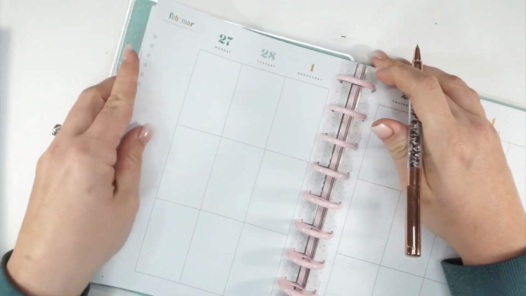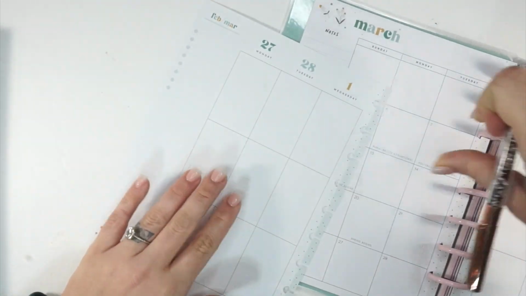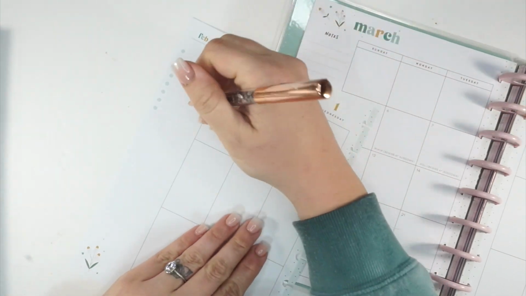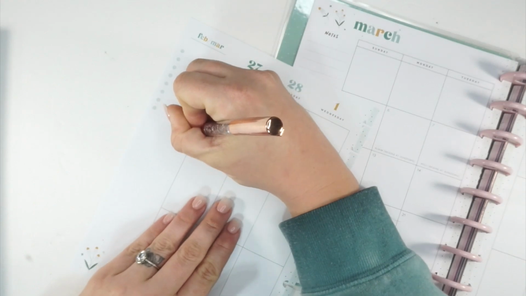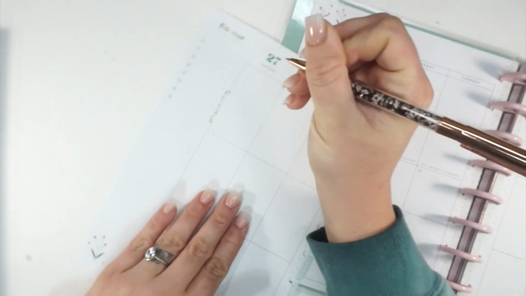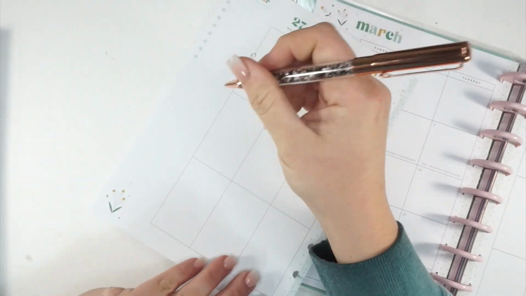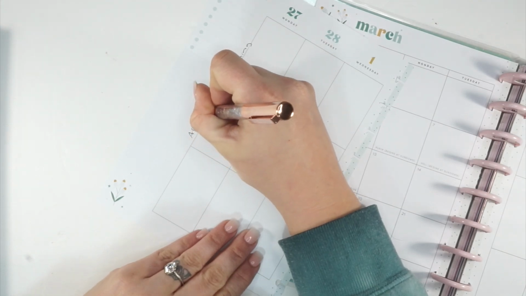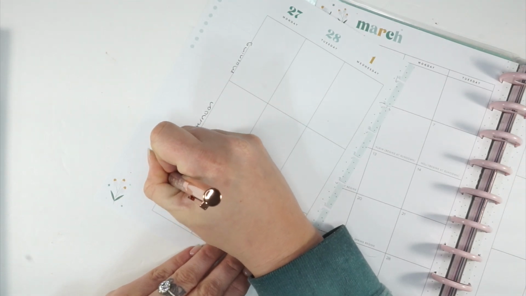And then the cool thing about the disc bound, just as a little bit of an aside, is you can take your pages out and write on them and do all the things that you need. So this would bother me, but again, if you are pen to paper, it may not. And this might be a good way to start, just to visually see what you're doing. So you could have morning, and then afternoon, and then your evening plans, however you want to do it.